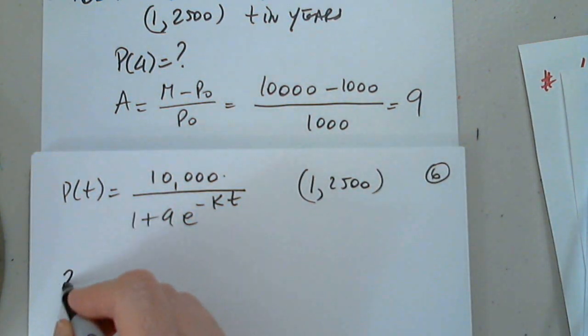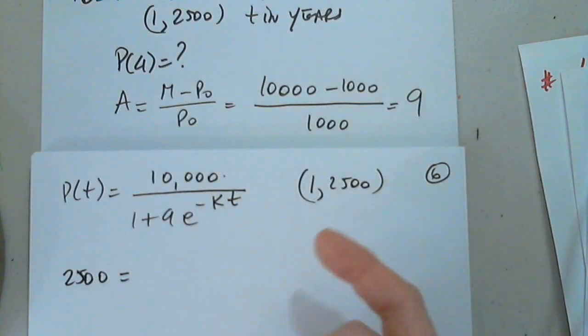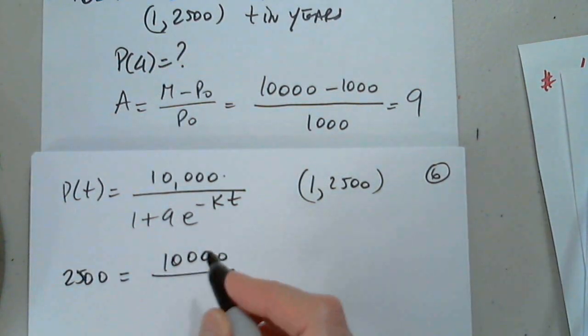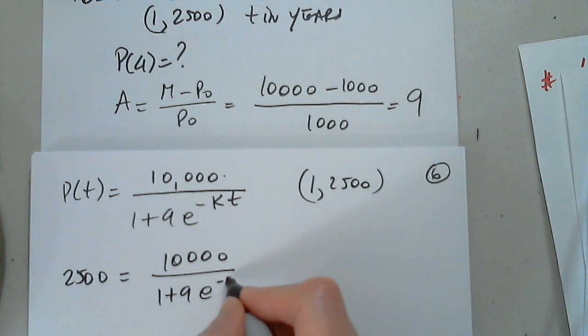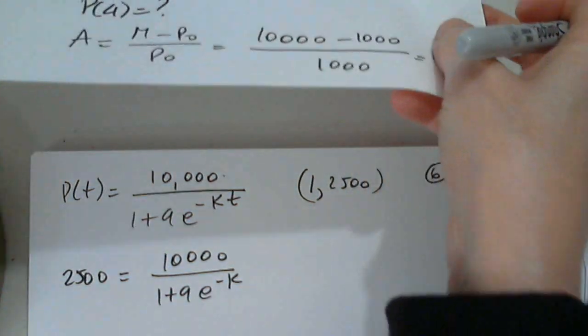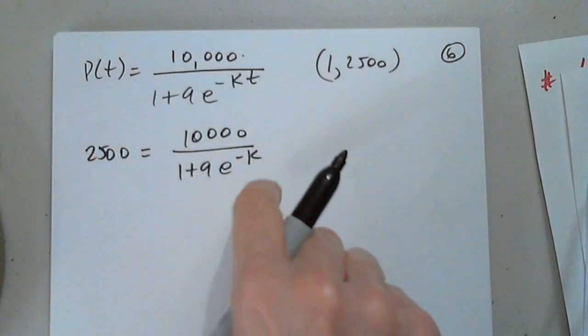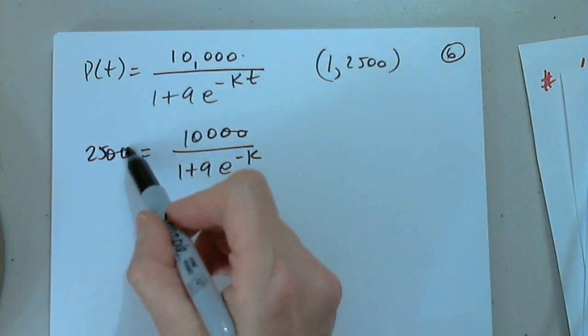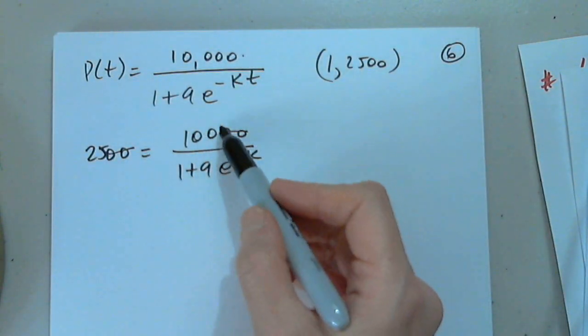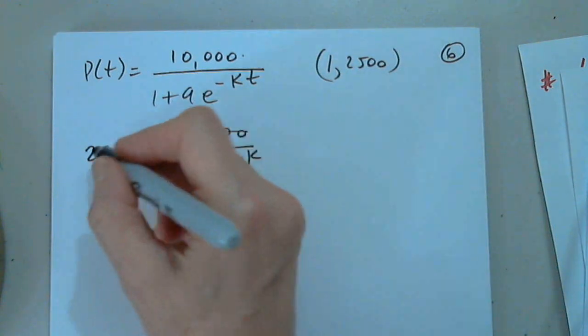So 2,500 equals 10,000 over 1 plus 9 e to negative k, because t is 1. Cross multiply. What I like to do is just simplify already: 25 by 25, and I have here 4, and I have here 1.